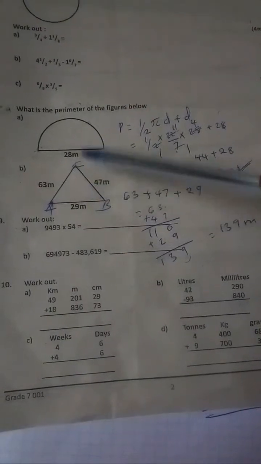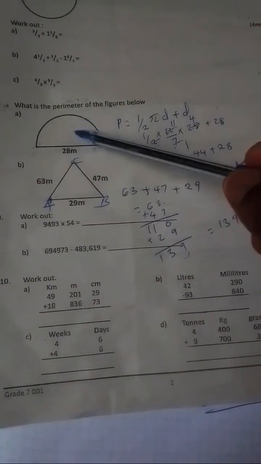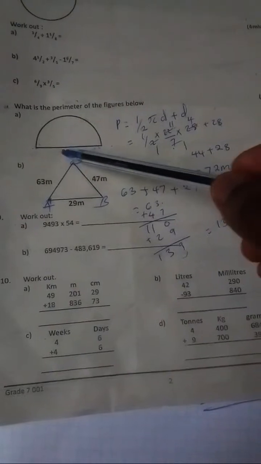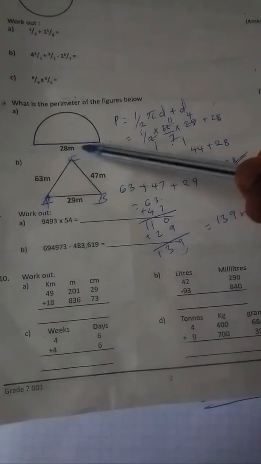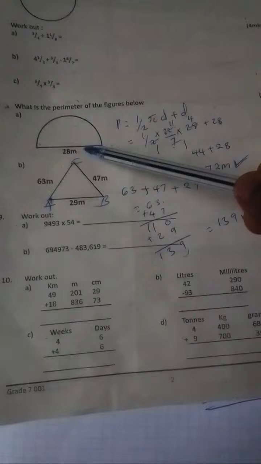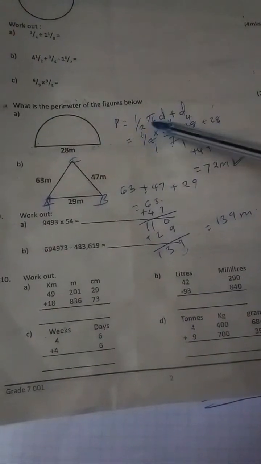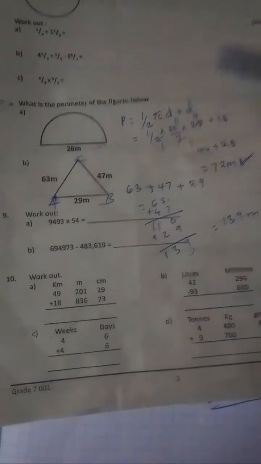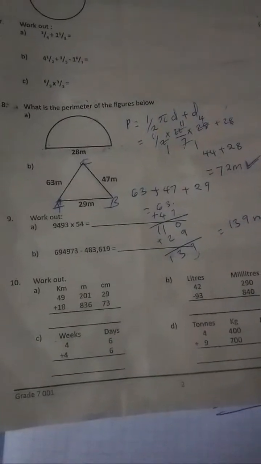It is very easy to calculate the perimeter of the two figures here, this one and this one. When you are given this one to calculate the perimeter, and the diameter is 28, don't say this one is radius, this one is the diameter. You use the formula half pi d plus d. Then we shall arrive at the answer.